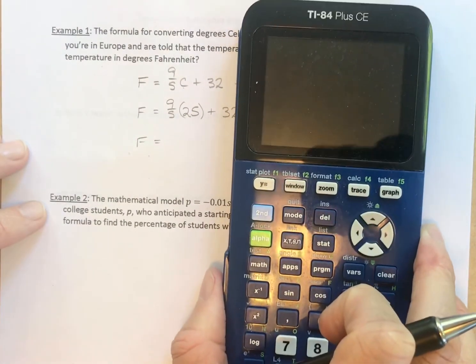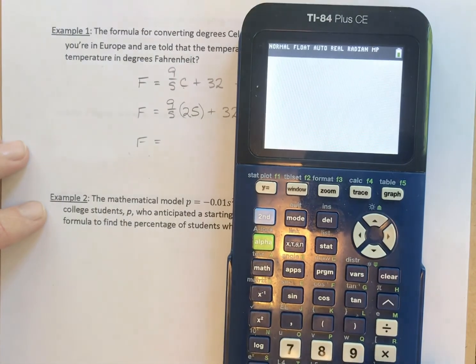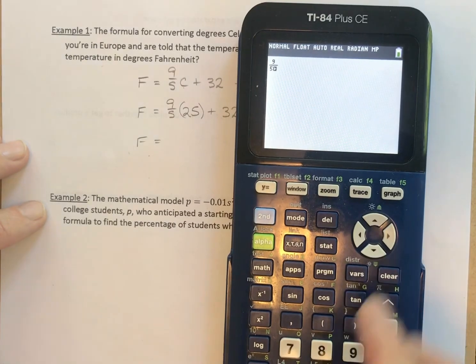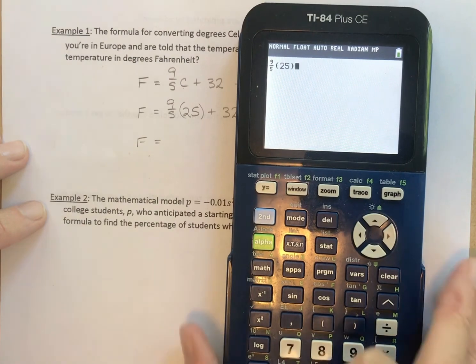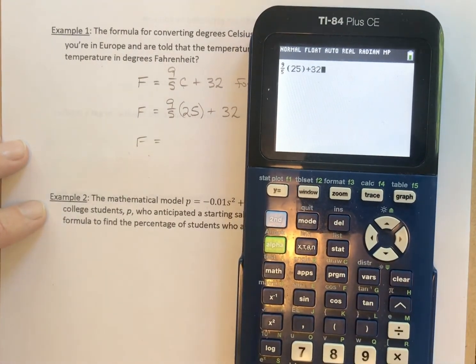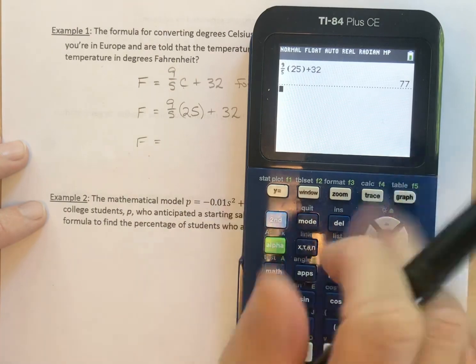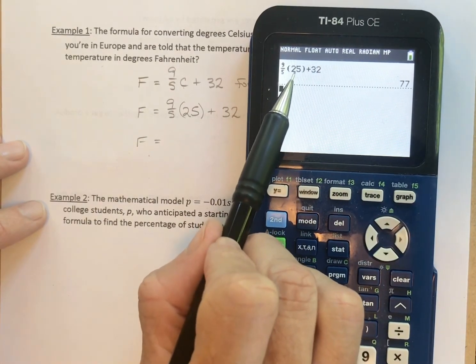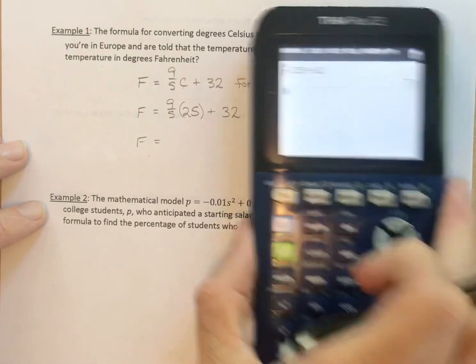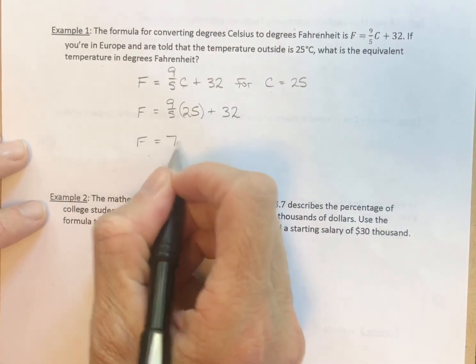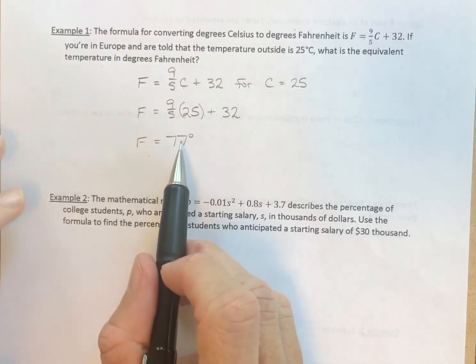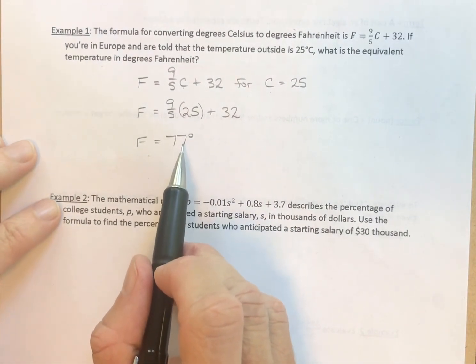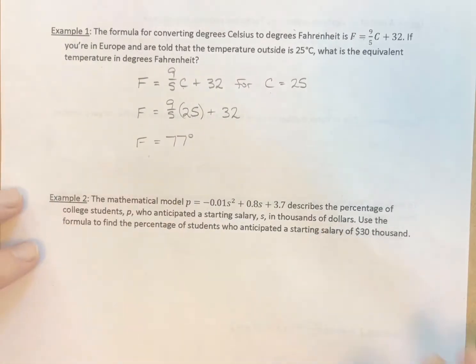So I'll go to my, in this case, TI-84. I'll use that fraction bar just so we see 9/5 clearly. 9/5, open parenthesis, 25, close parenthesis, plus 32, enter. And it looks like the 25 degrees Celsius is equivalent to 77 degrees Fahrenheit. So in Fahrenheit, we have 77 degrees, which is a pretty delightful day. Maybe a little warm for some, but actually a pretty nice day for most people.